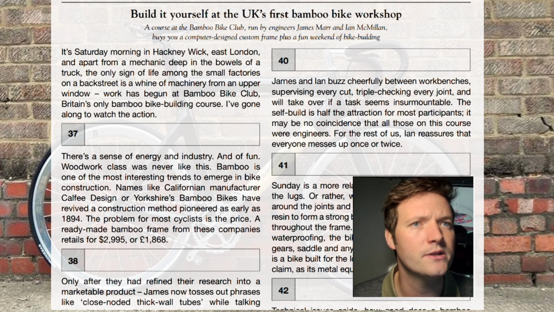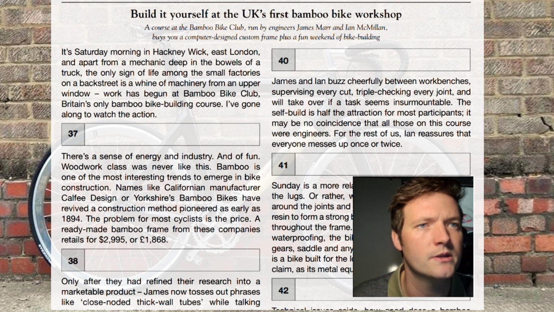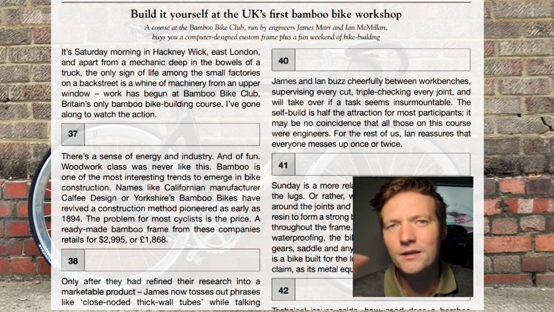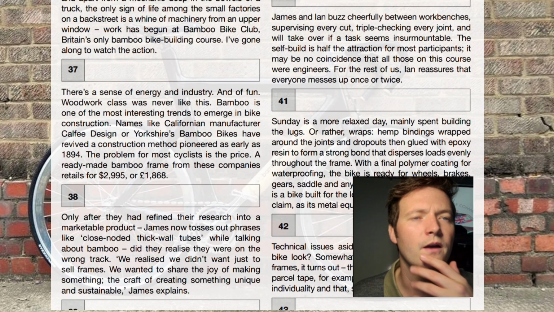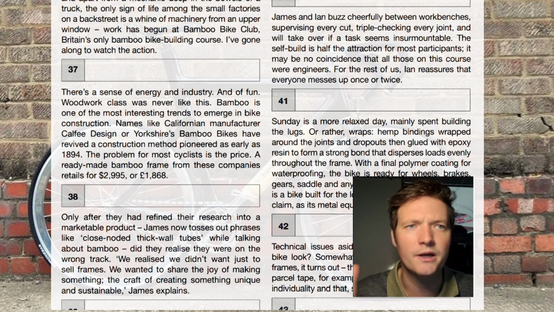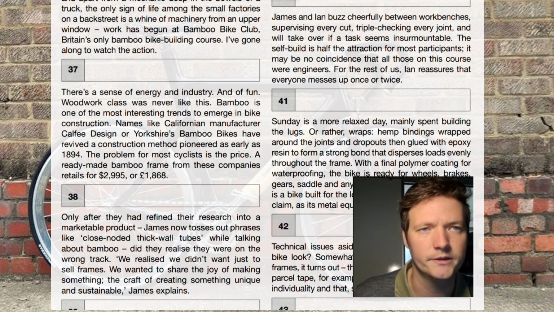The self-build is half the attraction for most participants. It may be no coincidence that all those on this course were engineers. For the rest of us, Ian reassures that everyone messes up once or twice. So Ian's saying, it's okay, everyone makes mistakes, no? Everyone messes up once or twice. After the gap, then they talk about Sunday. No, so this is on Saturday, you're building the bike, putting all the big pieces together. Sunday is a more relaxed day, mainly spent building the lugs.